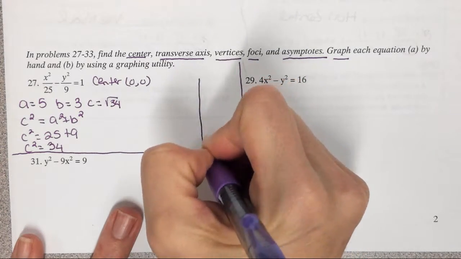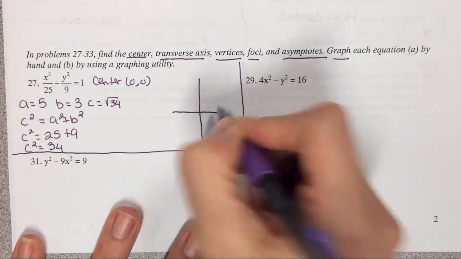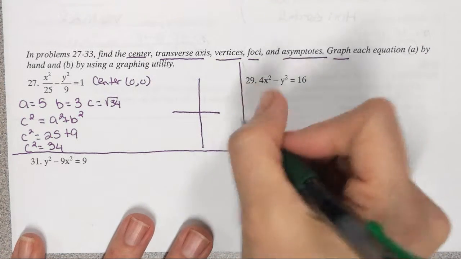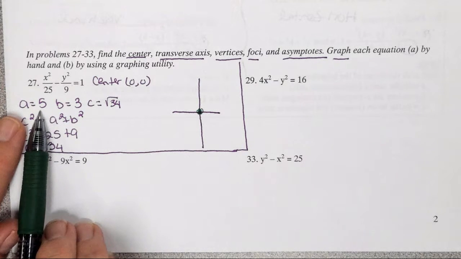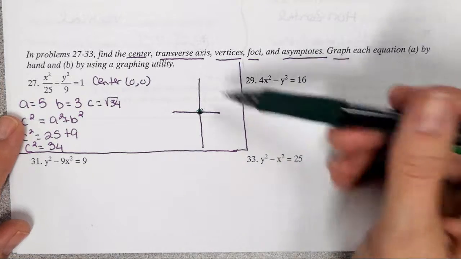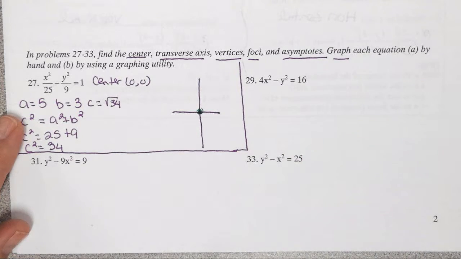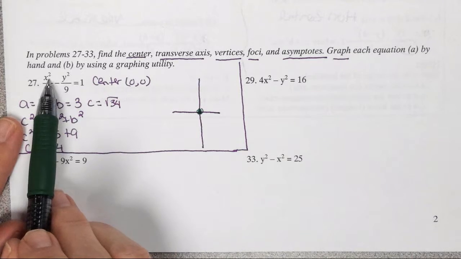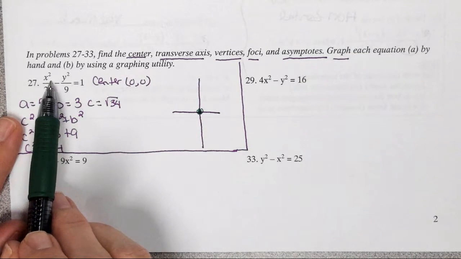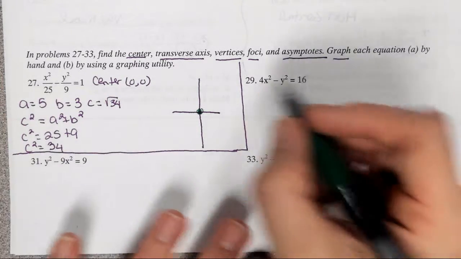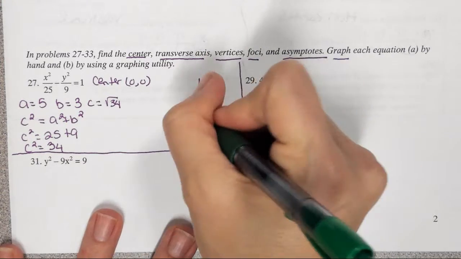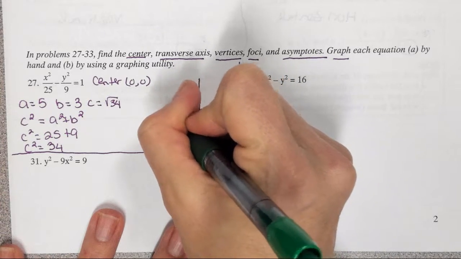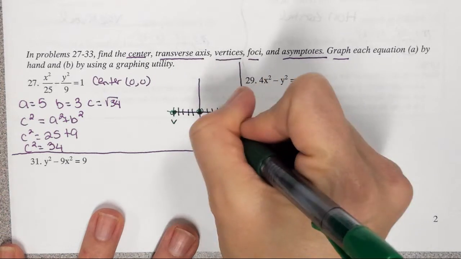I'm going to go ahead and start my graph now that I have my center and my ABCs. Okay, so my first dot, my center, goes at 0, 0. My A is 5. Should I go left and right 5 or up and down 5? Why left and right? Because what's above it? X. Very good. So this is going to be a horizontal, yes? All right, so we're going to go 1, 2, 3, 4, 5 to the right. 1, 2, 3, 4, 5 to the left. And those are my vertices.